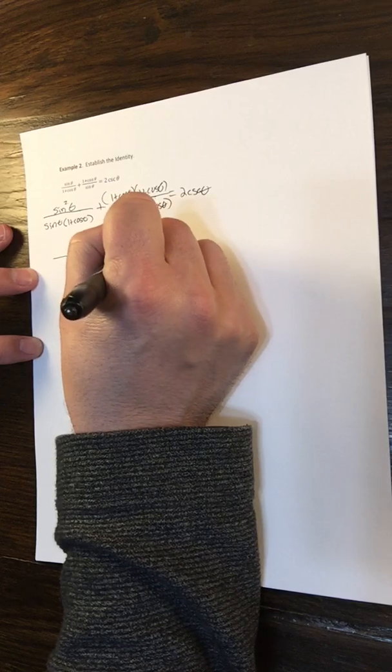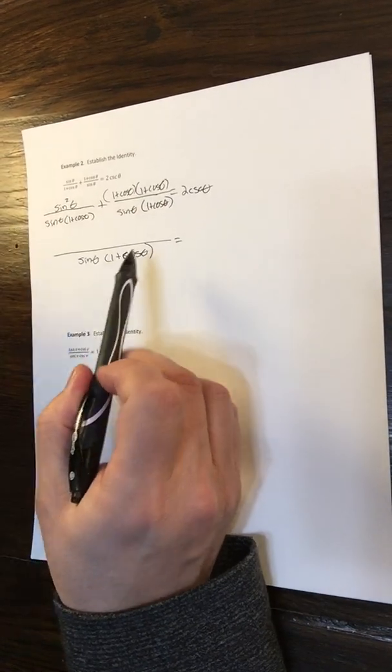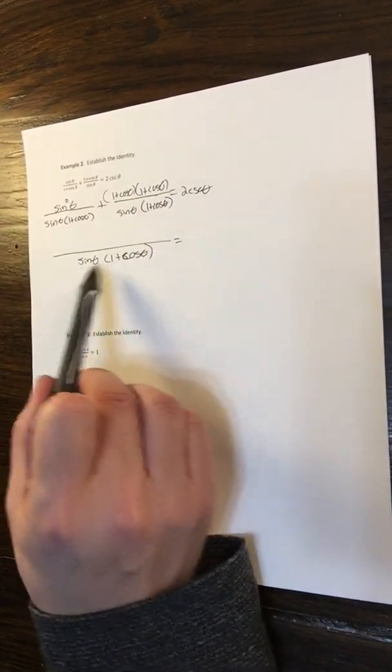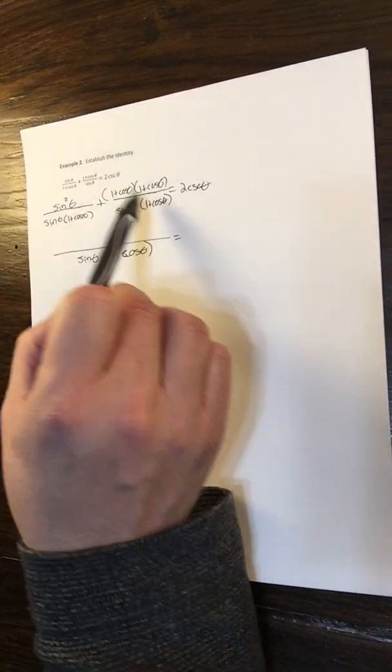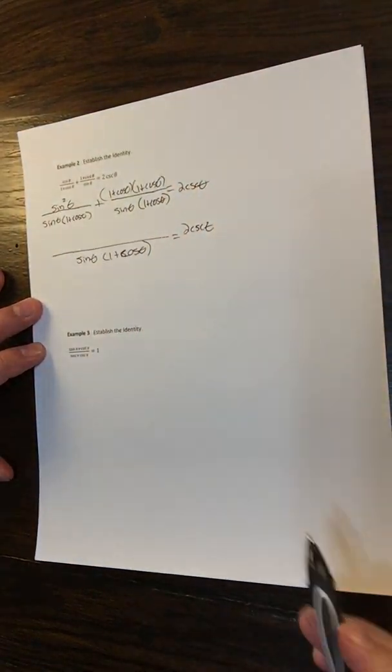And I'm not going to multiply out the stuff in the denominator, because I think usually when this happens, something cancels. When you have 2 things times each other, something's going to cancel. And I see a 1 plus cosine up here, right? So let's combine this and just see what happens. It's equal to 2 cosecant theta.